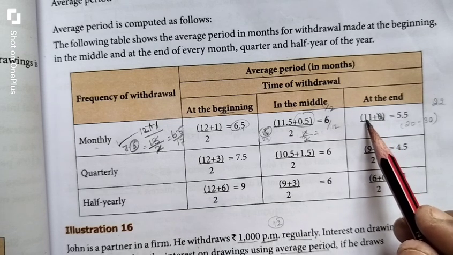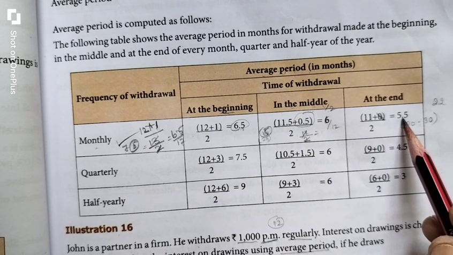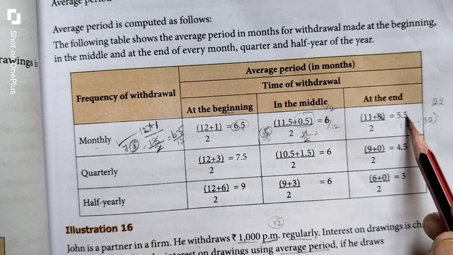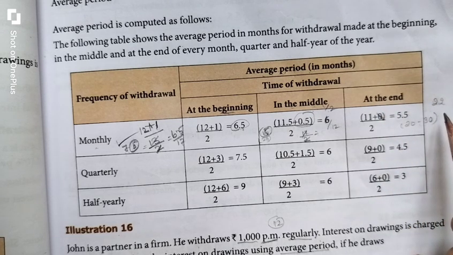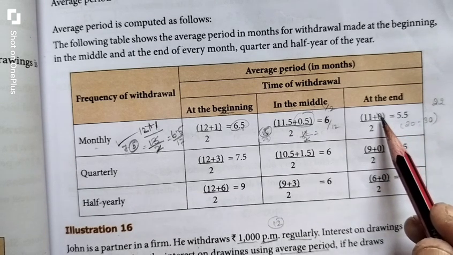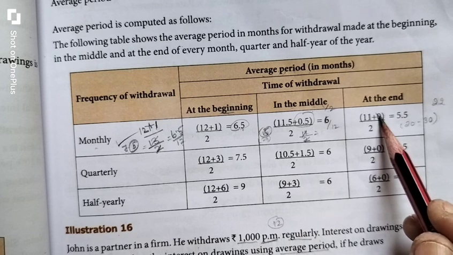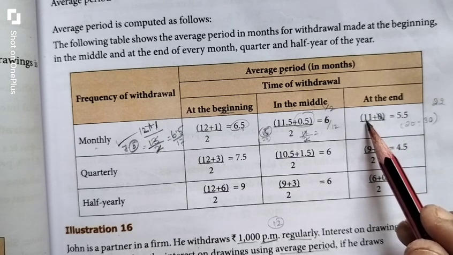For these 11 months only, John has to pay the interest on drawings, because at the end of the month only he withdraws cash from his business. So he can't pay that first month's interest.